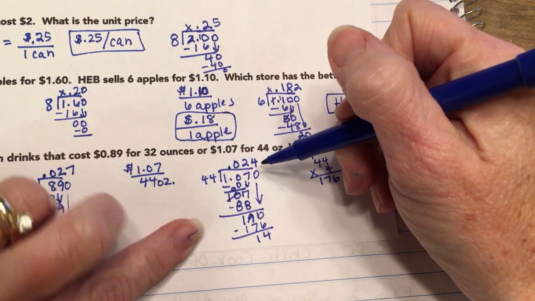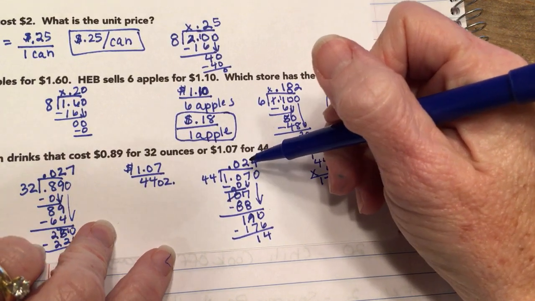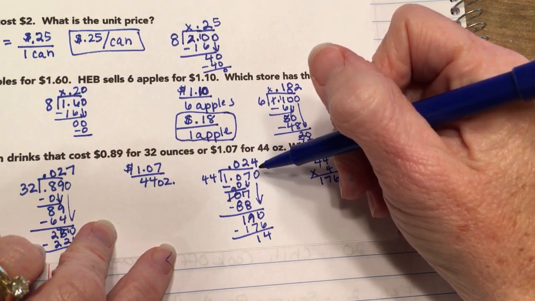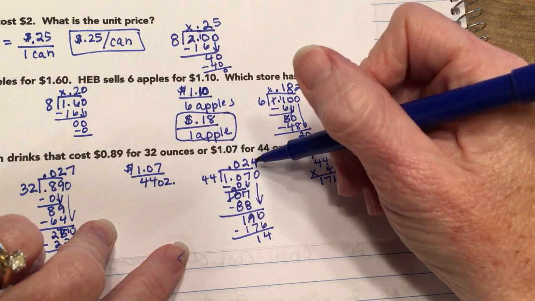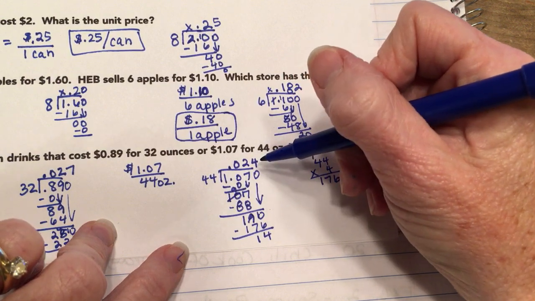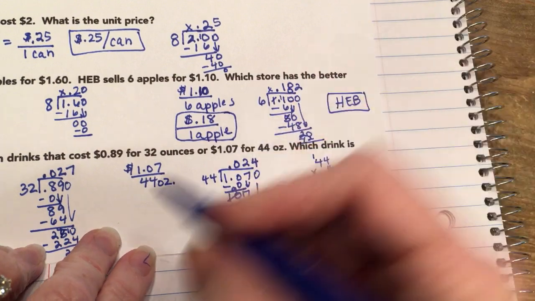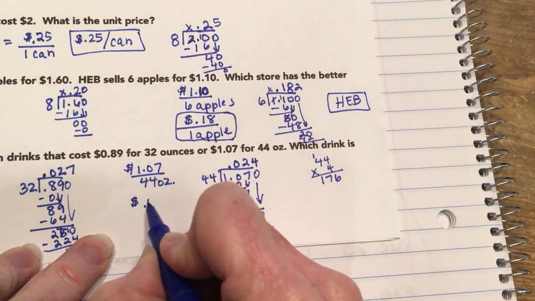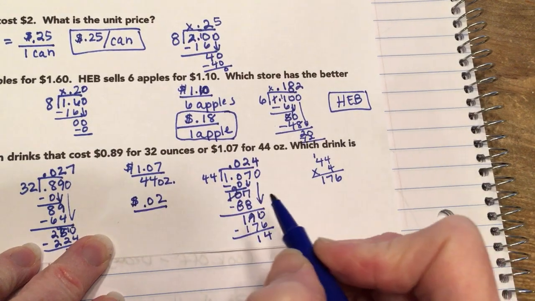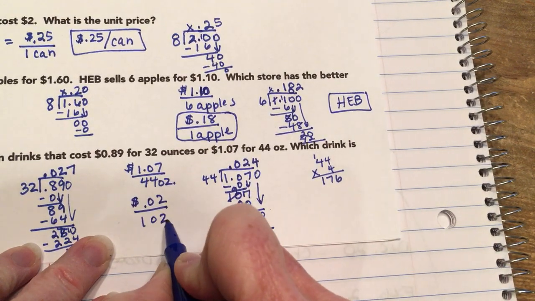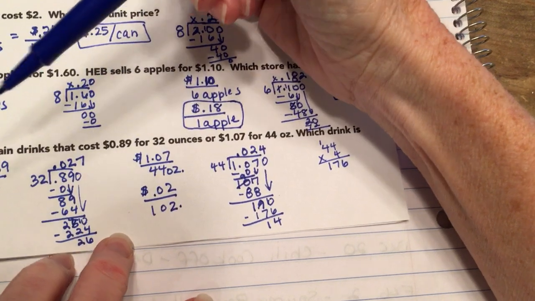And then because it's money, I'm going to go ahead and change this back into something that makes sense for me. So I don't have 24,000 cents. I'm going to round. 4 this time is not 5 or greater. So this does not change the 2. So what I have is 0.02 for 1 ounce.